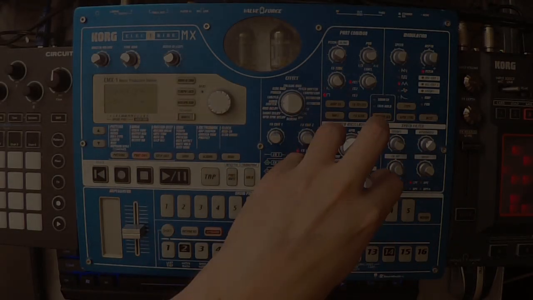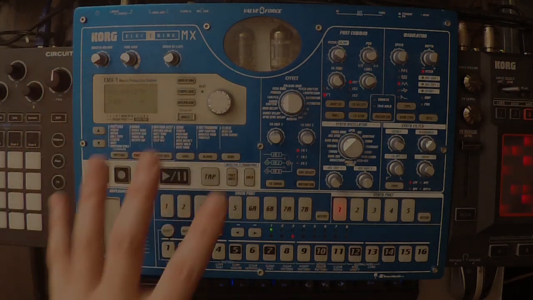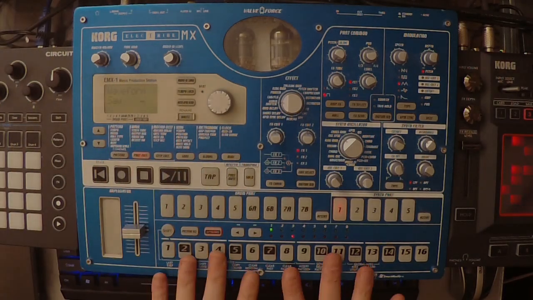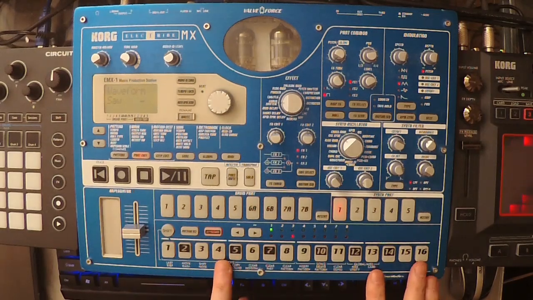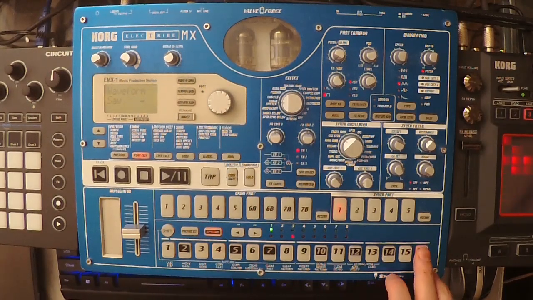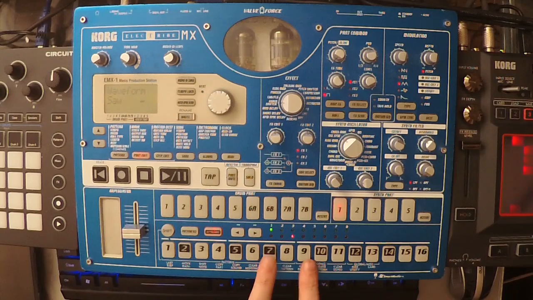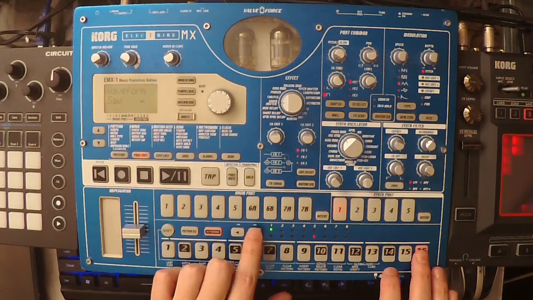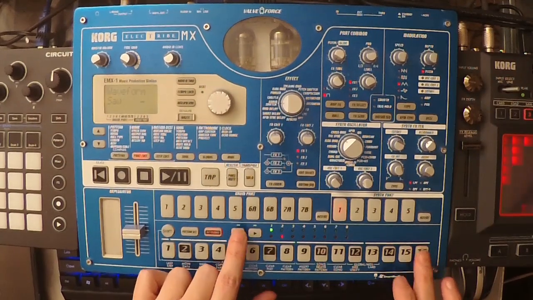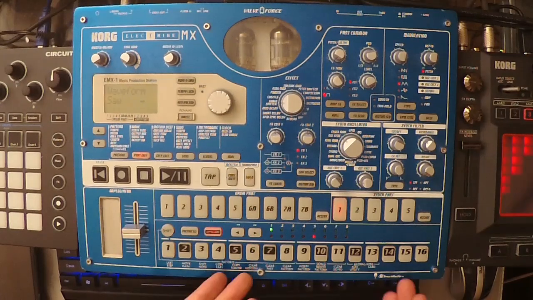So this is going to be a very brief overview of the synthesis techniques on the Korg EMX1. So I'll show you it, making sure the keyboard light is on. And here's C. And that's the octaves. These are all the black keys on a keyboard. This changes the octave. So we have quite the range to work with.